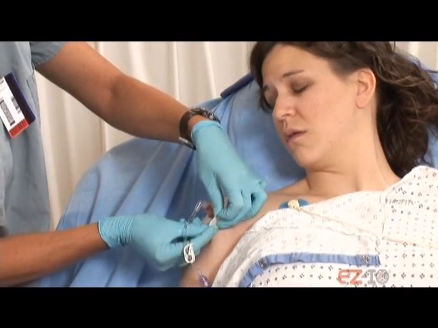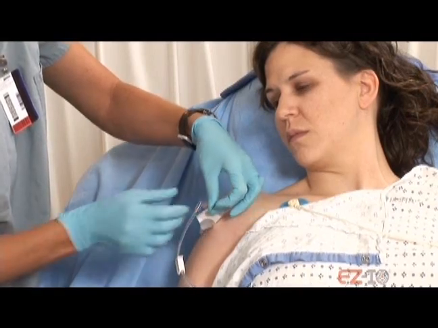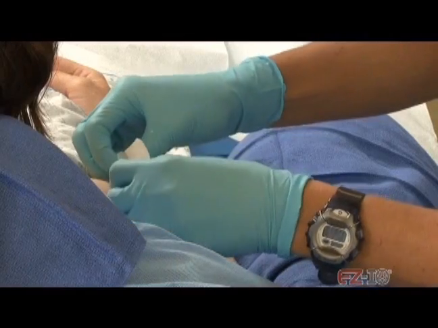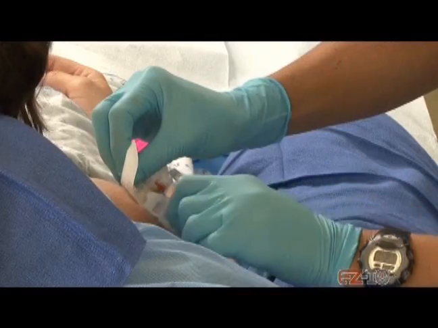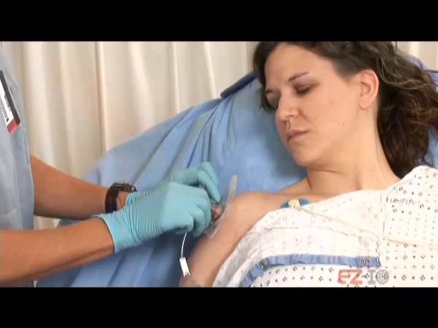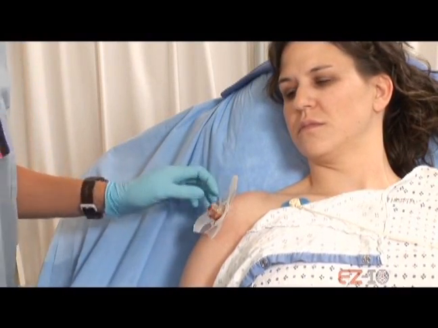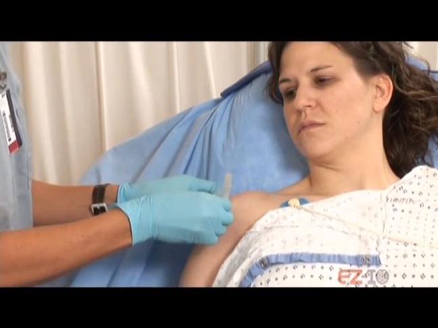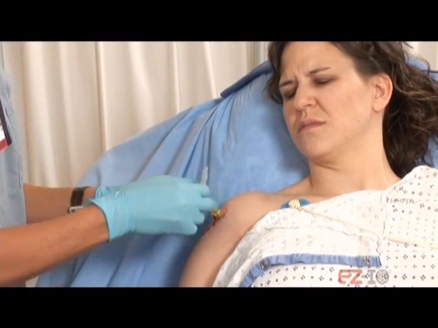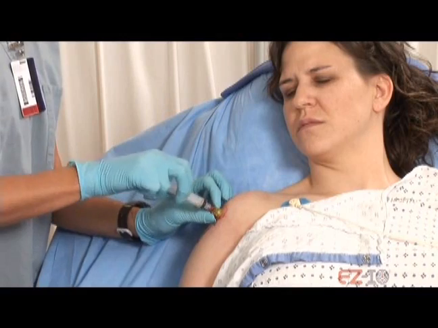Doing okay? Mm-hmm. All right. Okay, so now I'm just going to take this off, and I'm just going to pull this right back up and over. So this is just the stabilizer, it's not taking the needle out. And then I'm just putting a syringe on there.